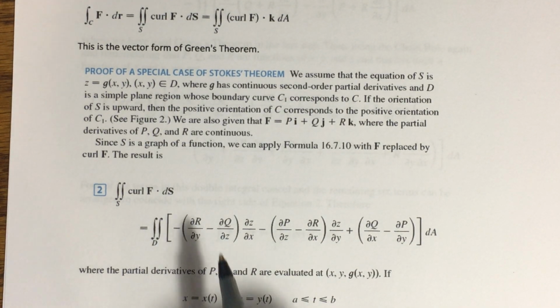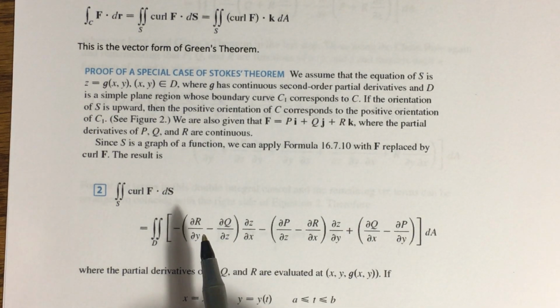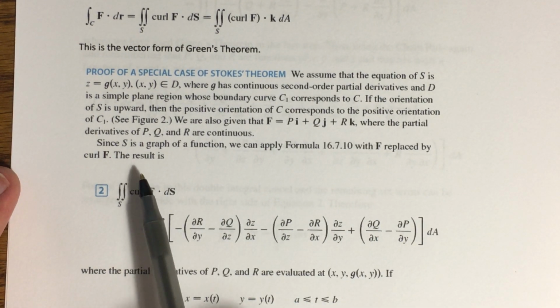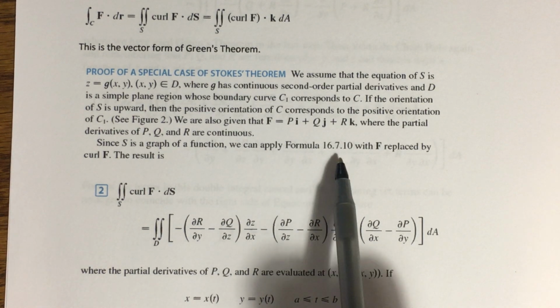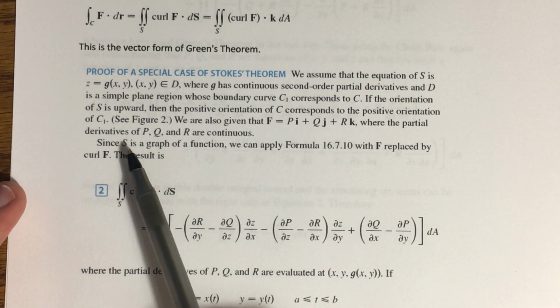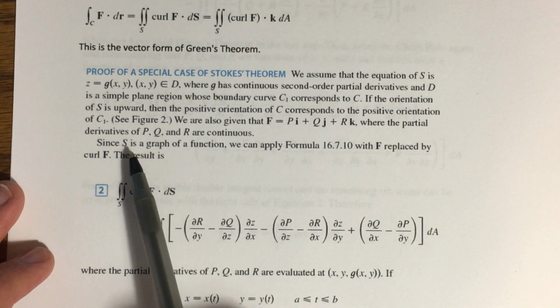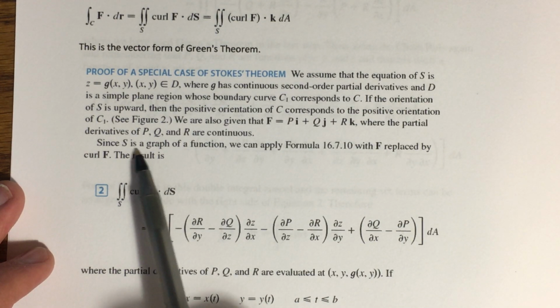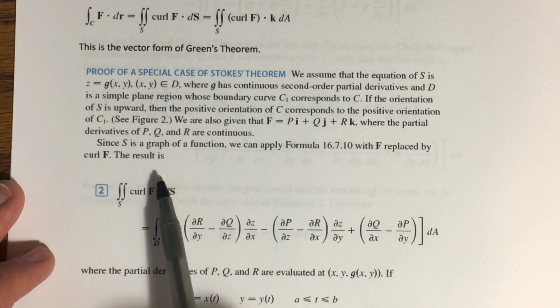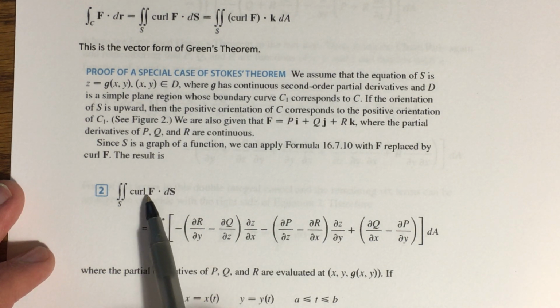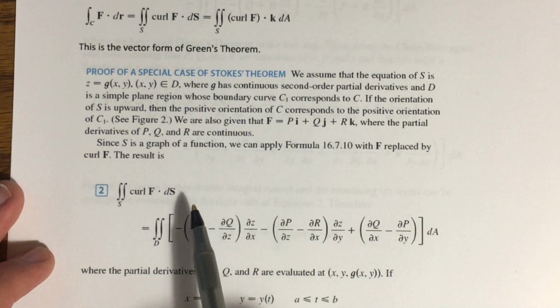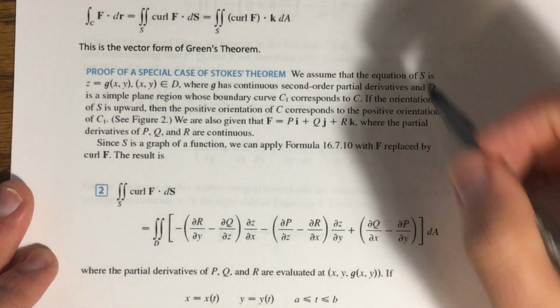All right, so if you recall, in section 16.7, the previous section, we said that there's a useful formula that we can use if you want to find the surface integral of a vector field where the surface is given as a function of x and y. And it's this.